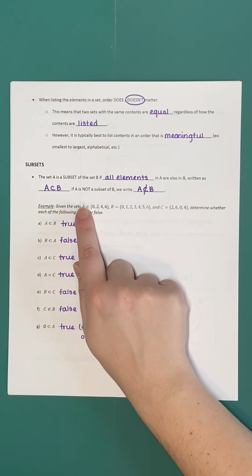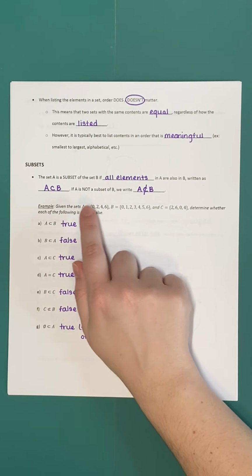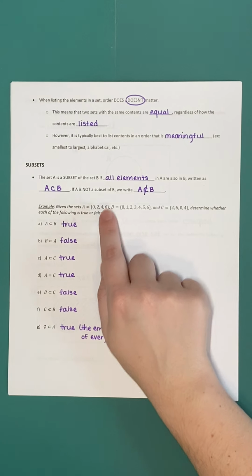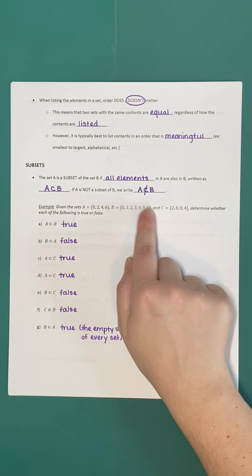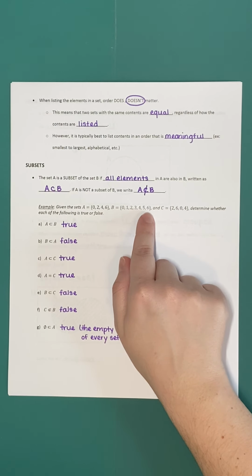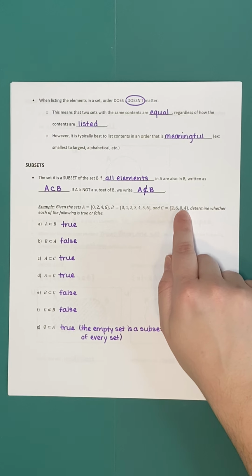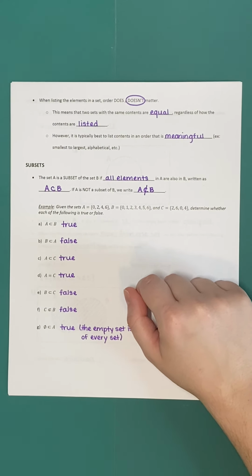Set A is going to be the set containing the elements 0, 2, 4, and 6. That set was represented in list method, as are B and C. B contains the elements 0, 1, 2, 3, 4, 5, 6, so all the counting numbers from 0 to 6. And then C contains the elements 2, 6, 0, 4. We want to determine whether or not each of the following are true or false.